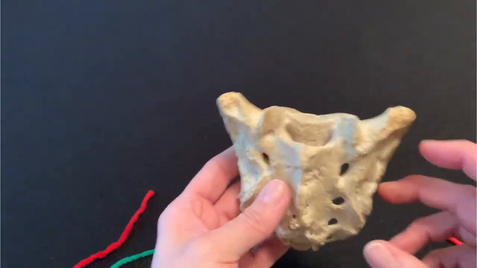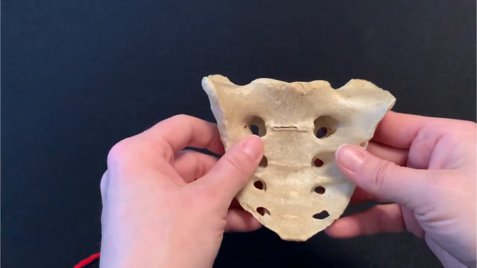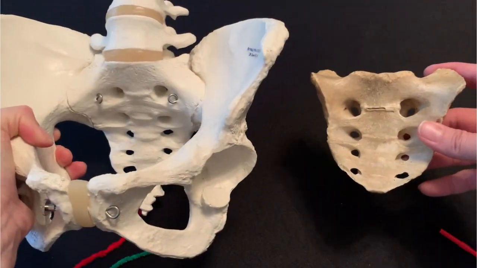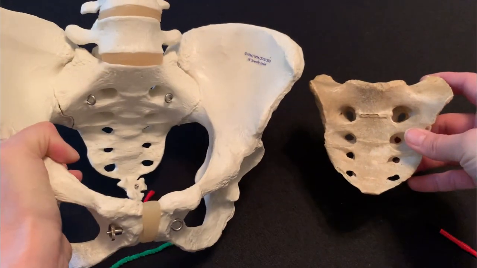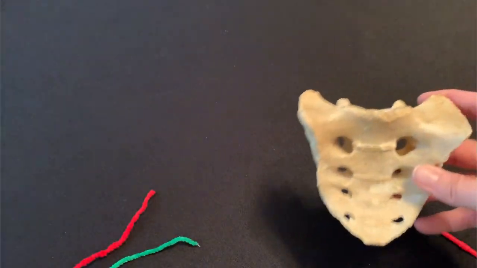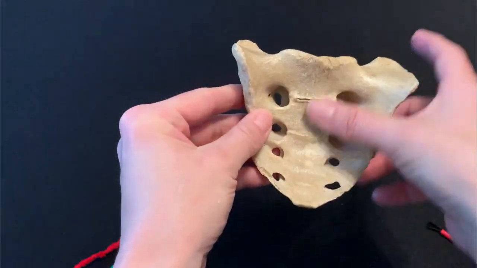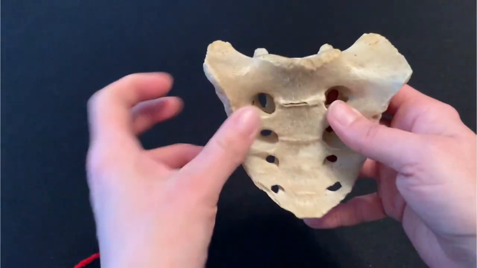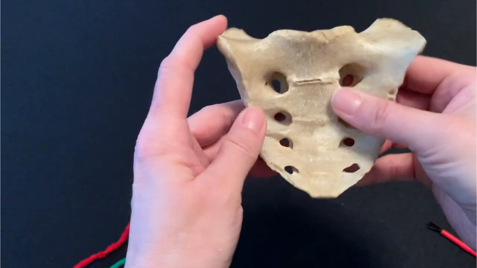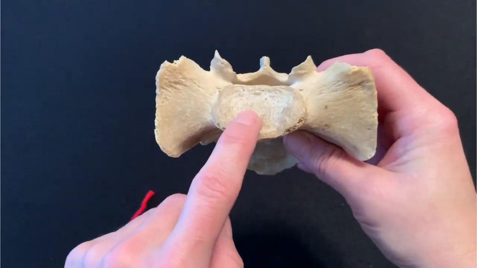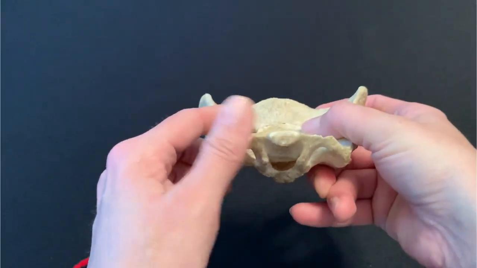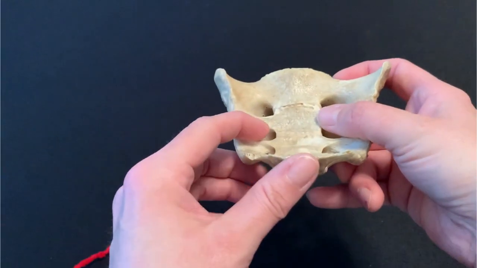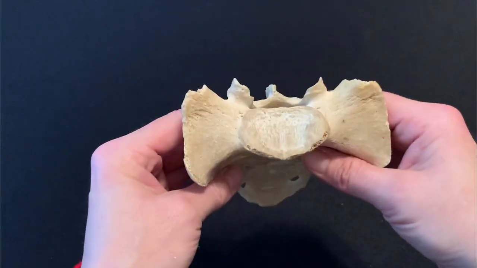I first want to point out the sacral canal. This is essentially, again, just to put into perspective, the same view that we're looking at on the pelvis as a whole. So this is the anterior side of the sacrum. This is going to be the posterior side. The superior side, where that 5th lumbar vertebra articulates, and then the inferior side where we're going to see the coccyx articulate.